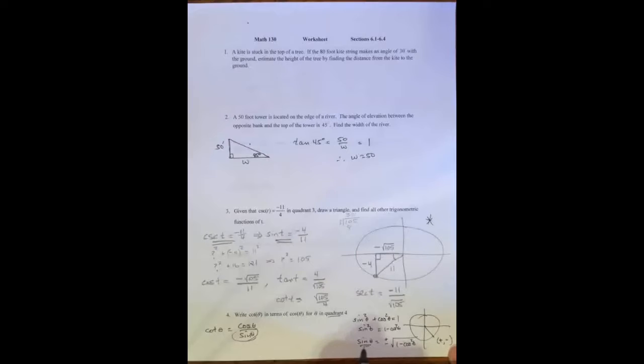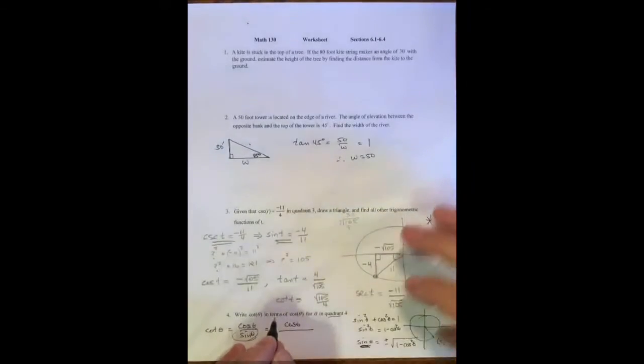Well, remember, sines are y values, and these y values are negative. So that means this is going to be cosine theta, and then downstairs we're going to have the square root of 1 minus cosine squared theta, right? But remember, the y's are negative, so that's going to be a minus there. This really is your main weapon in a problem like that.